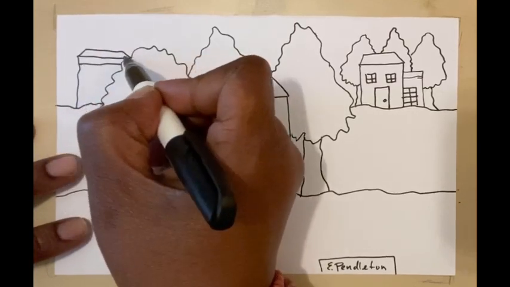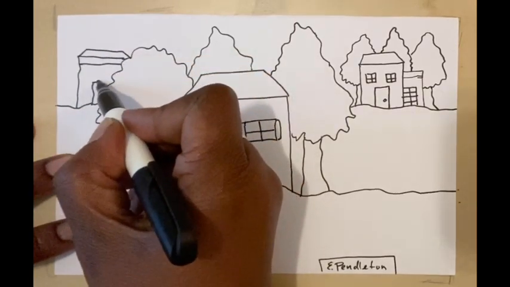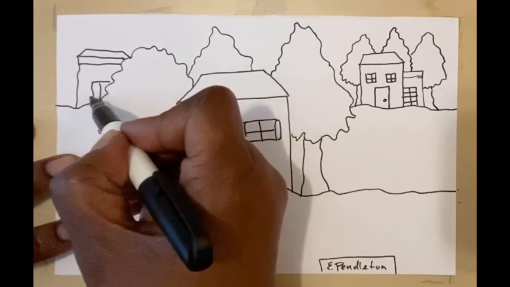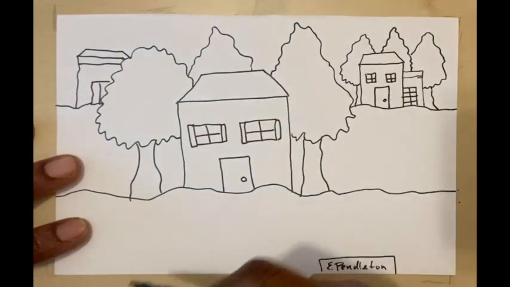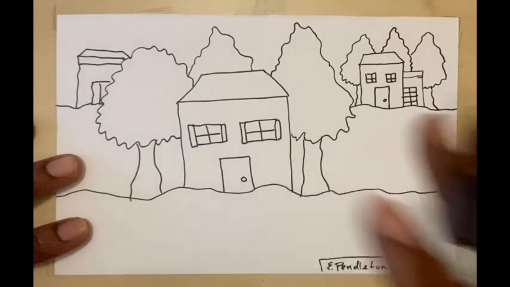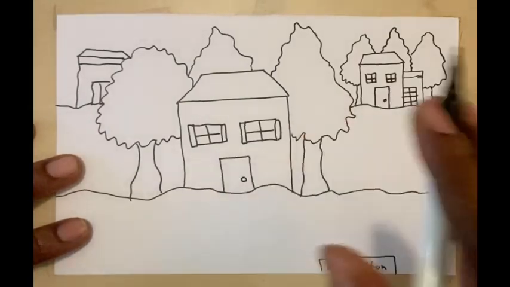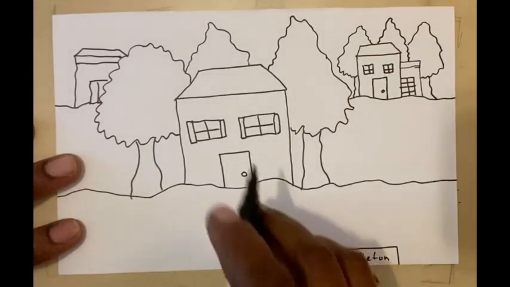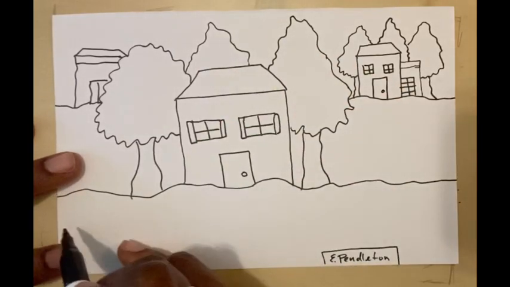So you can draw, again, what you see in your landscape, or you can make some stuff up. Does it have to be houses? No. It could be a land filled with trees. It could be a forest. It could be mountainscapes. It can be a park. It can be whatever you want it to be, just as long as it's an outside area.